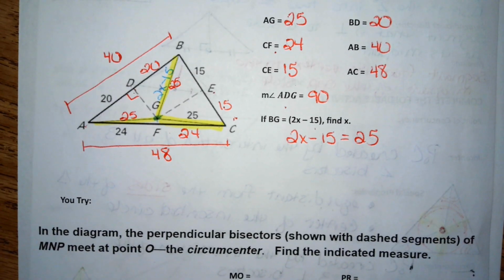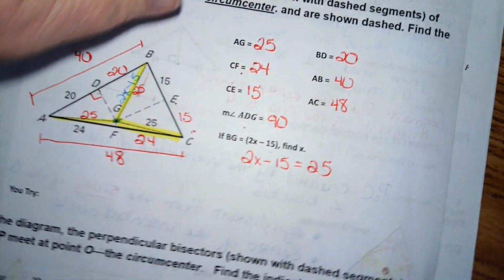Hey, to interrupt. Congruent means equal? Yes. Learn something every day. Let's see here. All right. Heading back. I can do this one right now.